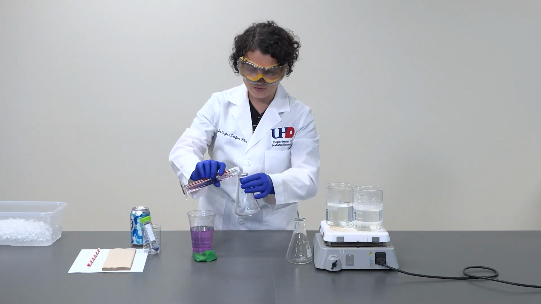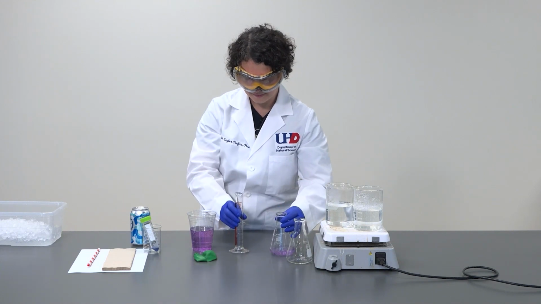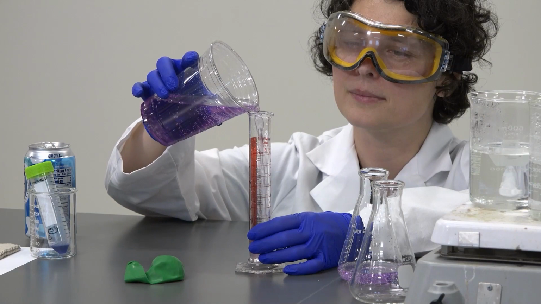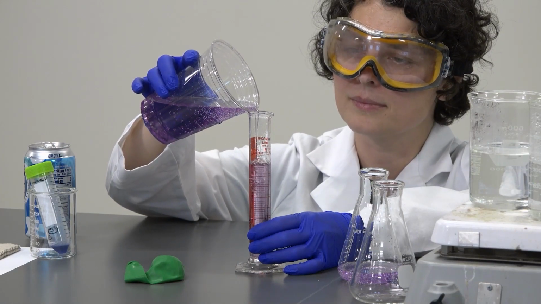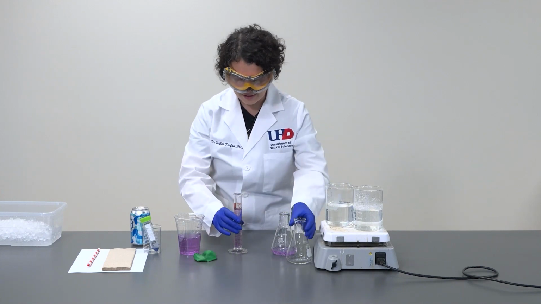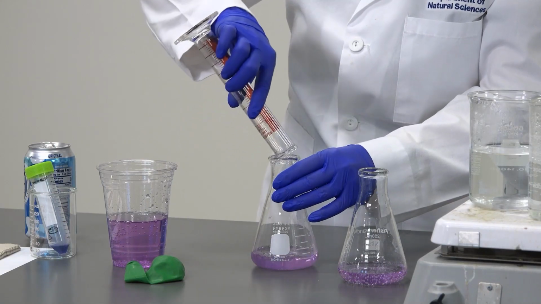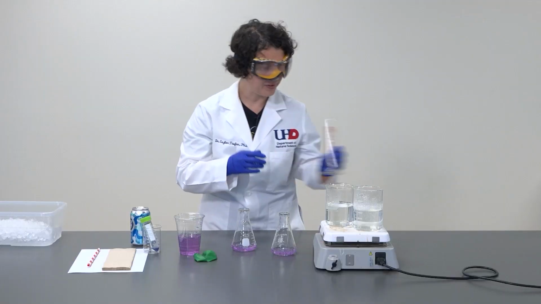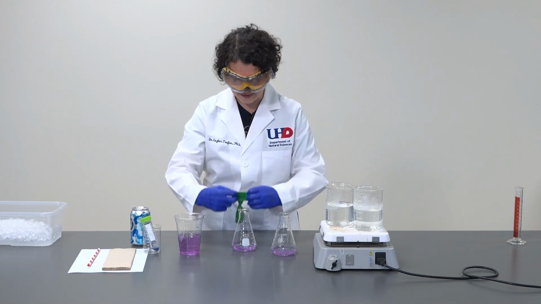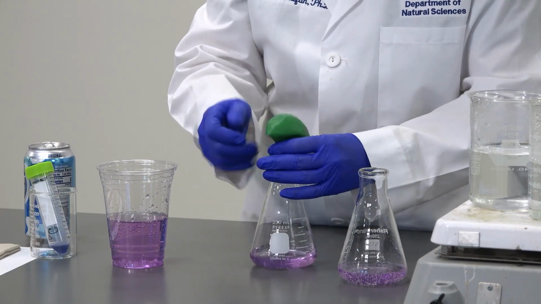I will transfer it into my first Erlenmeyer. And I will do the same to the second. Here I have our second 50 milliliter solution of seltzer water and indicator. With that, I am done with the graduated cylinder and I can set it aside. Next, I'm going to take the balloon and put it on top of one of the Erlenmeyer flasks.